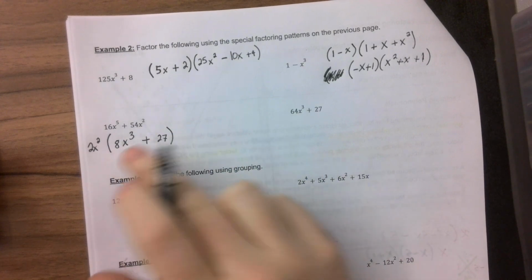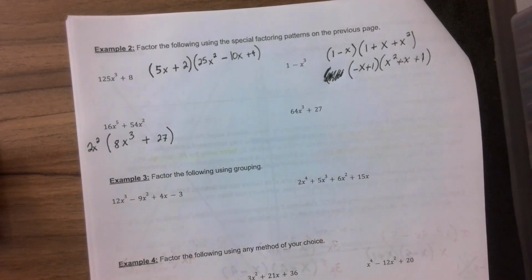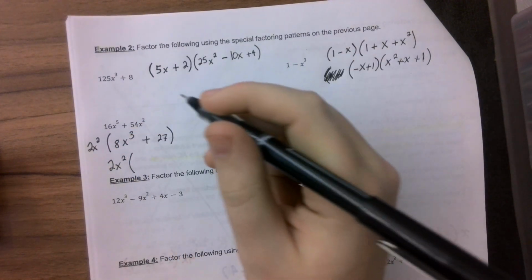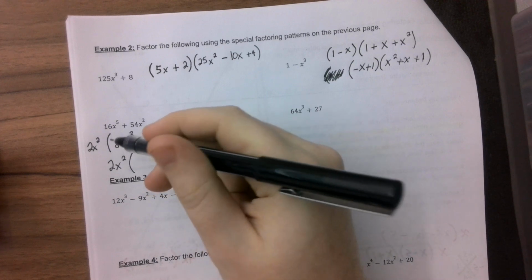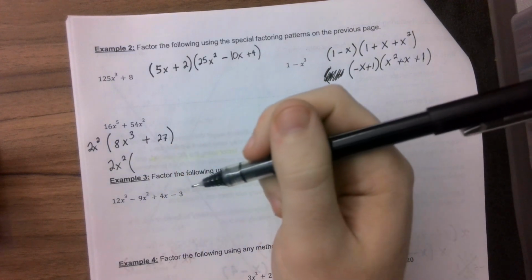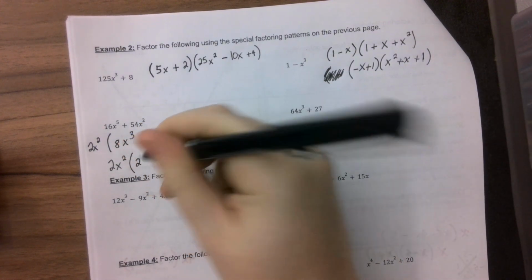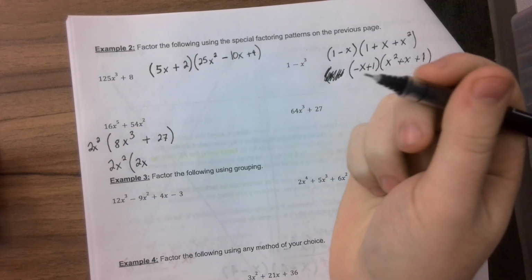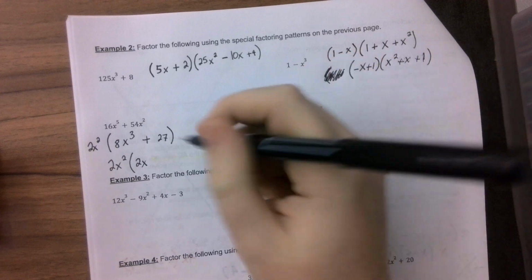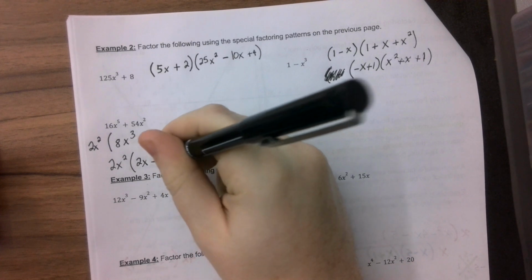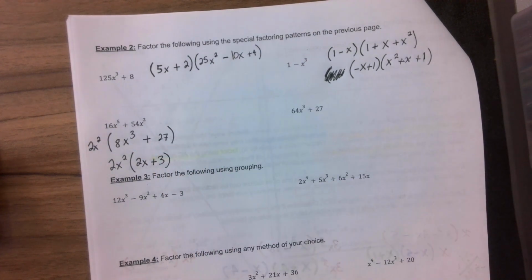These are both perfect cubes. So we know that we can use our sum of cubes pattern. We get 2x squared, because that's just going to hang out. What's the cube root of 8x cubed? What times itself 3 times makes 8 and x cubed? Well, 2 times 2 times 2 is 8. And x times x times x is x cubed. Last, what's the cube root of 27? It turns out that 3 times 3 times 3 is 27. So that's our first factor.